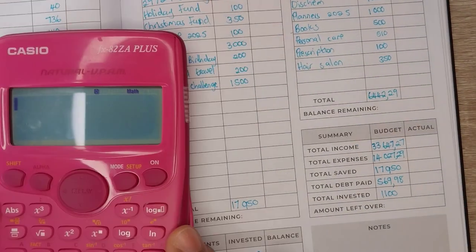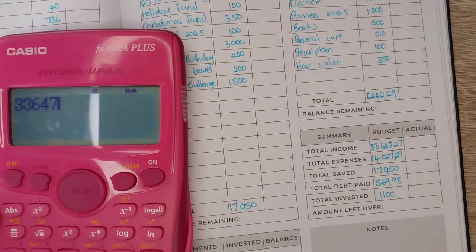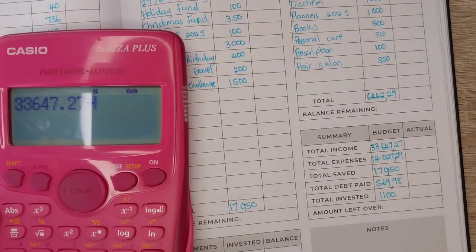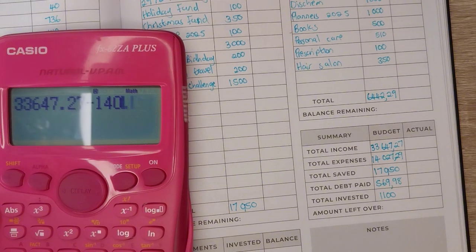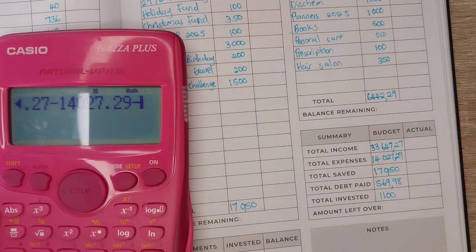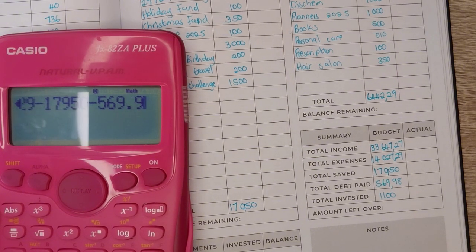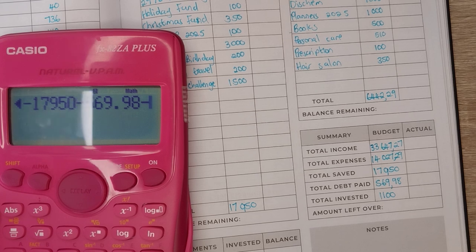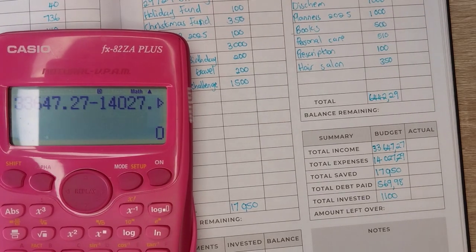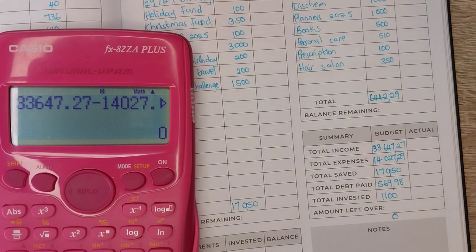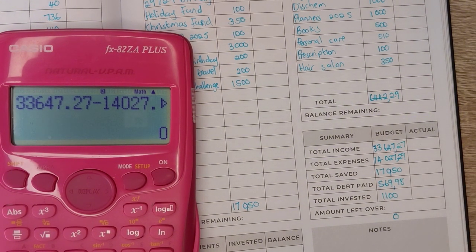So total income of 33,647 rand 27, income less expenses of 14,027 rand 29 cents, less savings of 17,950, less debt of 569 rand 98 cents, less total invested of 1,100. So amount left over is 0, which is a good thing. Every cent and rand have work to do for the month of September 2024.